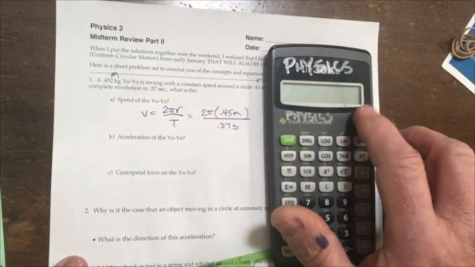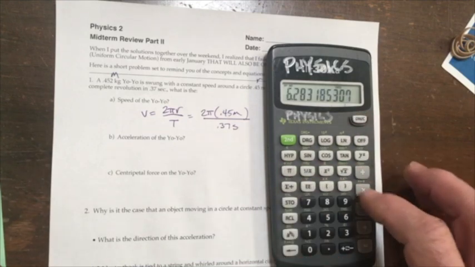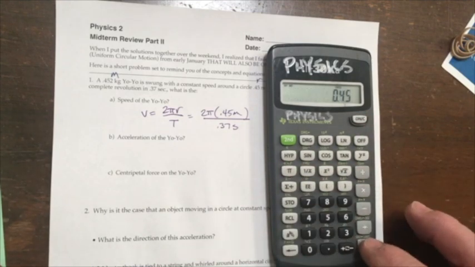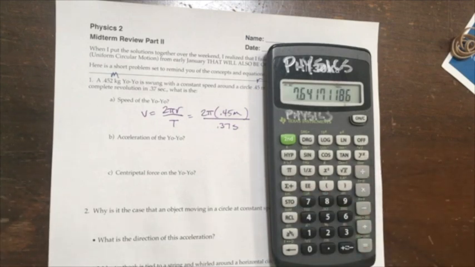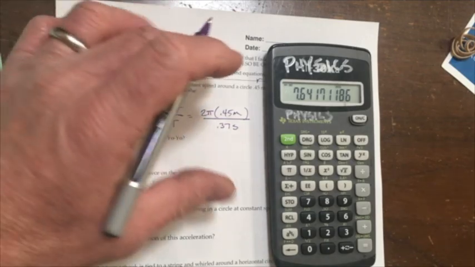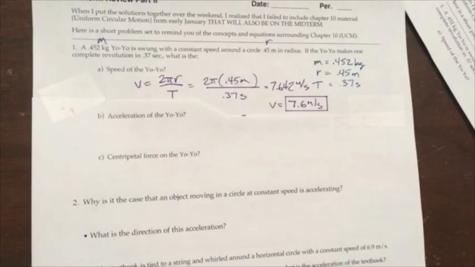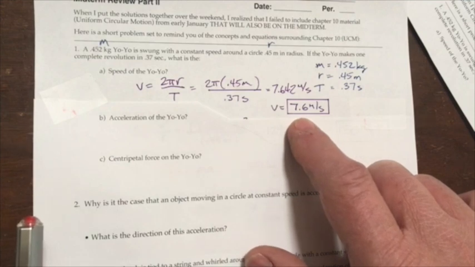Using the calculator, 2 times pi times 0.45 equals, divided by 0.37 equals 7.642 meters per second. So now we have the velocity written down as 7.6 meters per second.